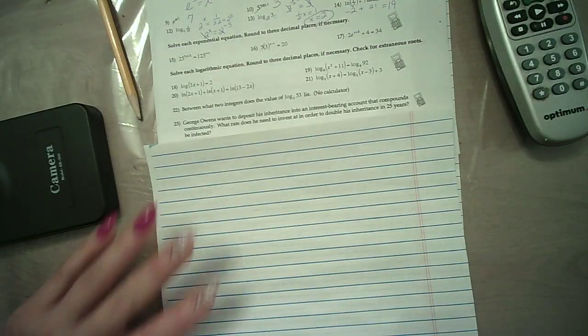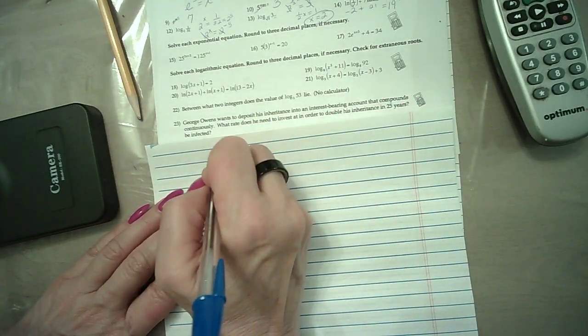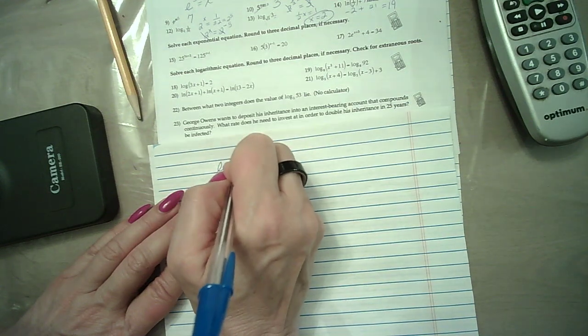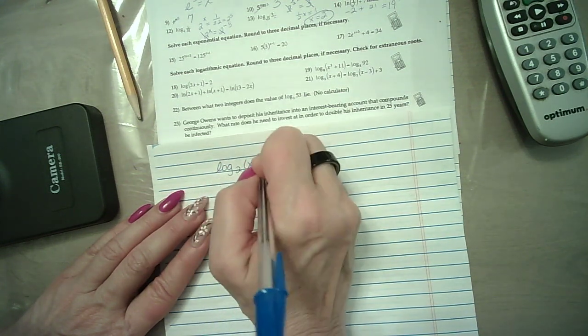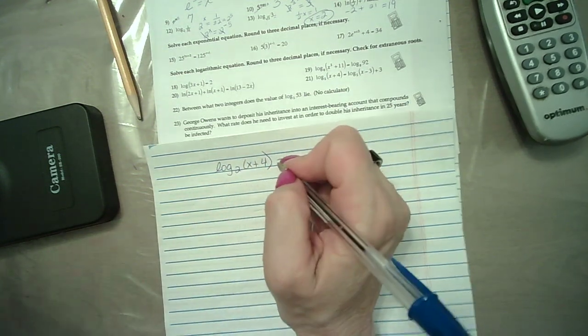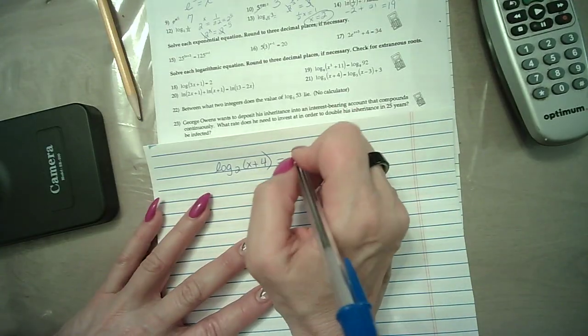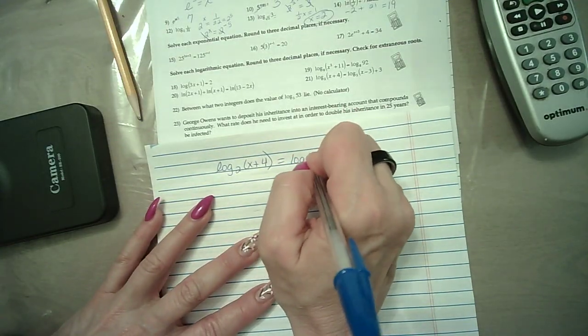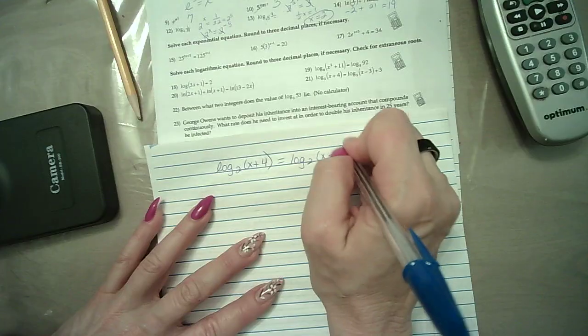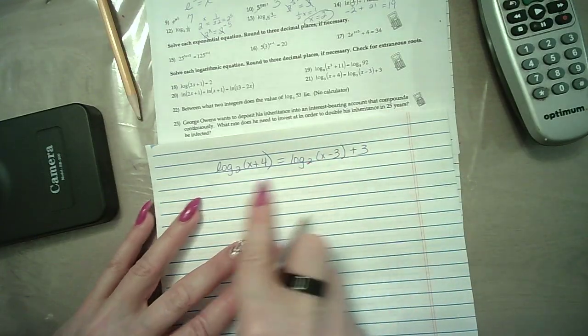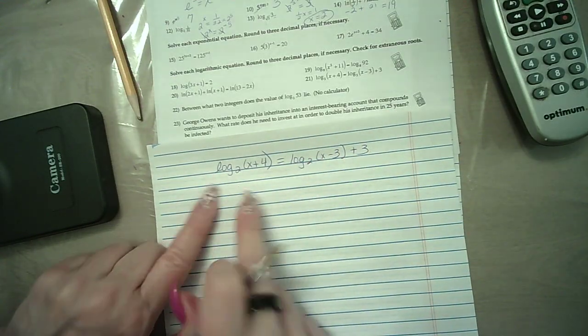Okay. Now the last one, it can't be 1 to 1 because we still have a number by itself. But what I can do is bring this to the other side and put it together.